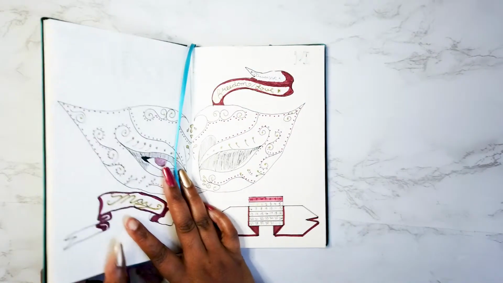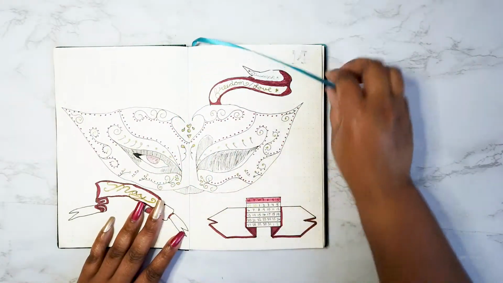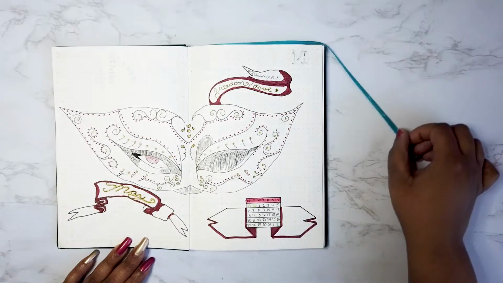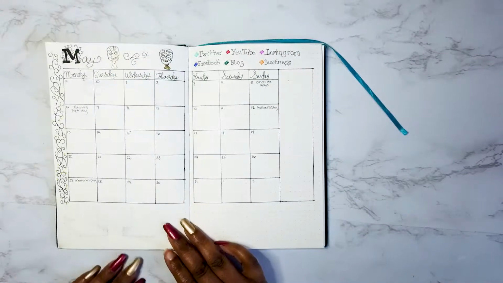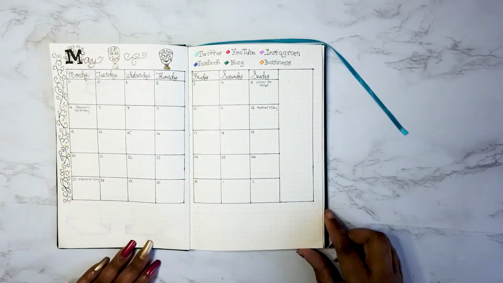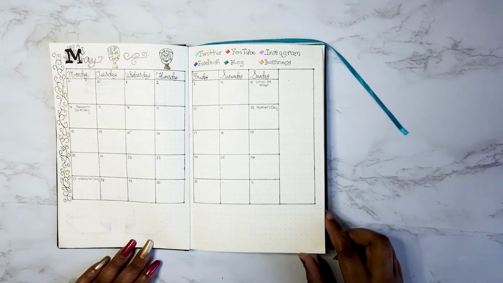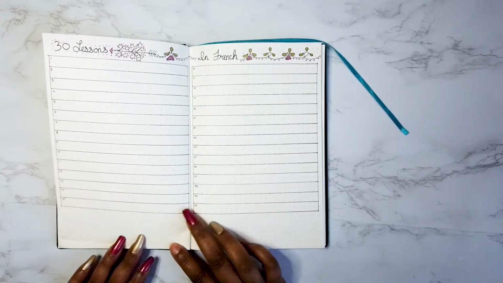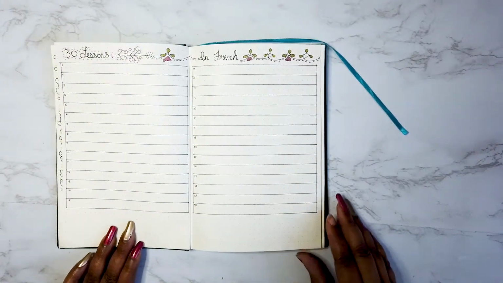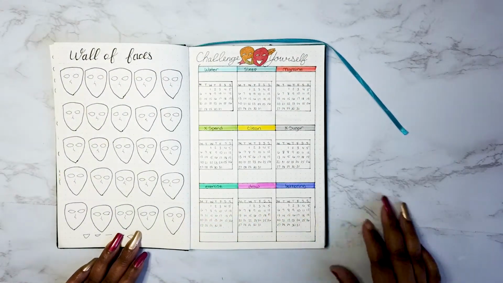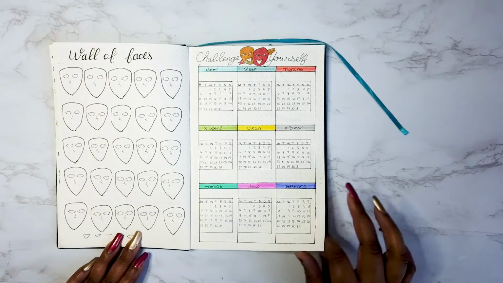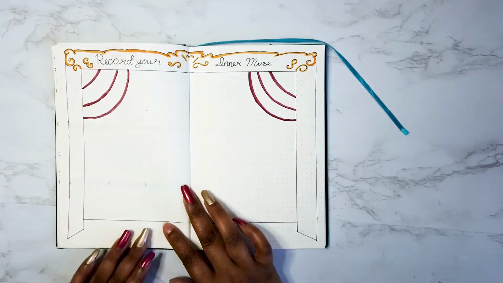So that is pretty much my entire bullet journal, and then you'll see me adding more colors to the pages, or you'll see what I did when I added more colors to the pages. You see the little accents on these next pages that I have going here, the little red and gold at the top here, and the wall of faces. Definitely a lot more color on this challenge yourself page. And that is pretty much it.